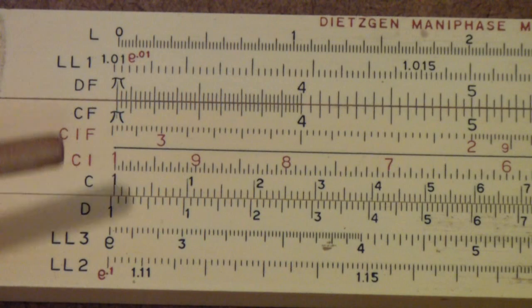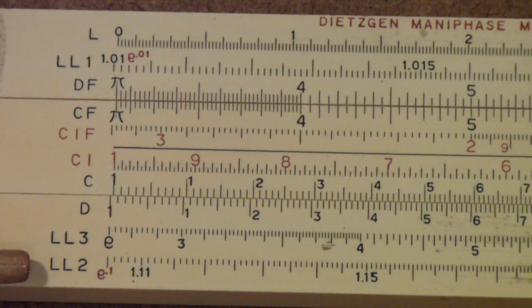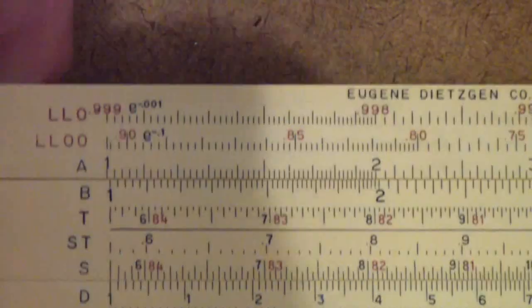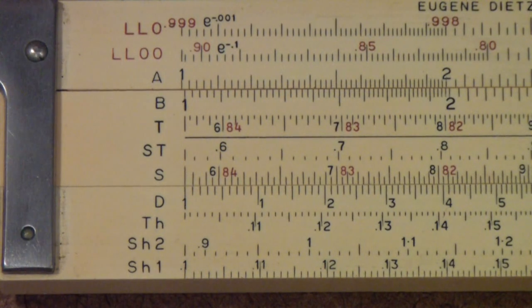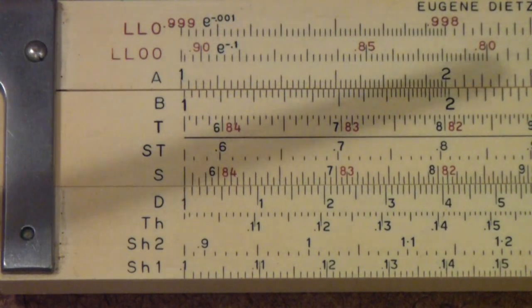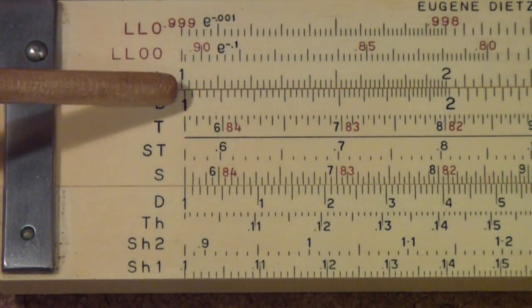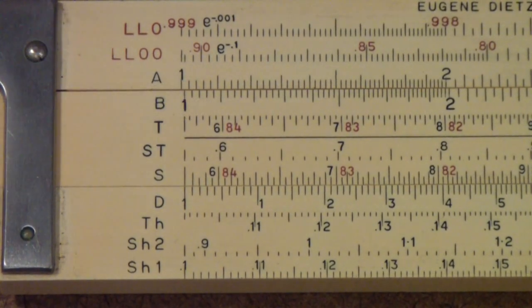Notice that all of the positive logs, in other words, those with exponent greater than 1, are on one side of the rule. On the other side of the rule are all of the logs that are less than 1. But uniquely for Dietzgen, this is the only rule I know of where Dietzgen put the log-log scales for values less than 1 and paired them with the A and B scales instead of with the D scale.